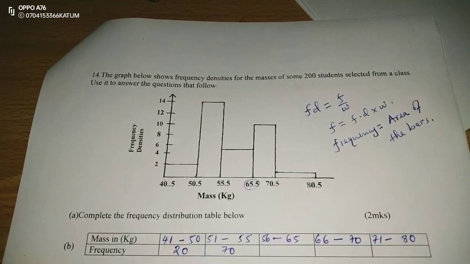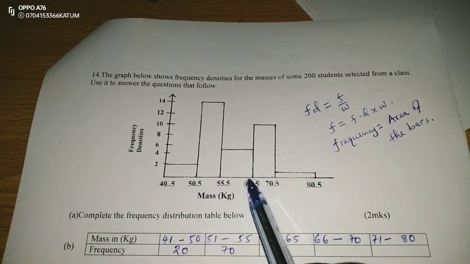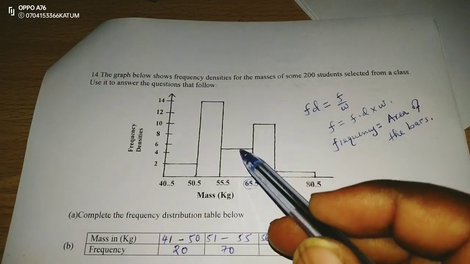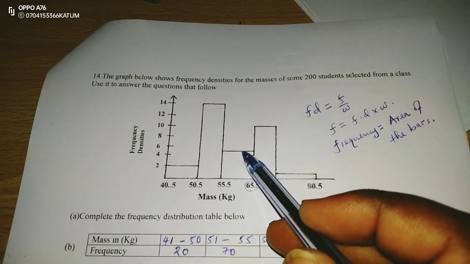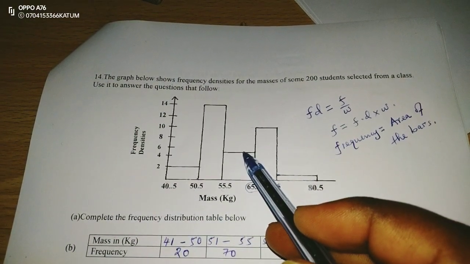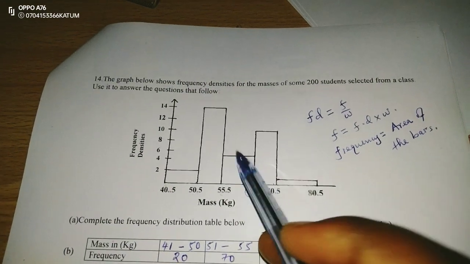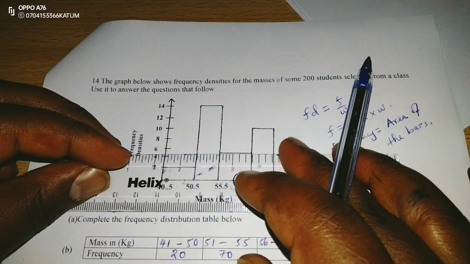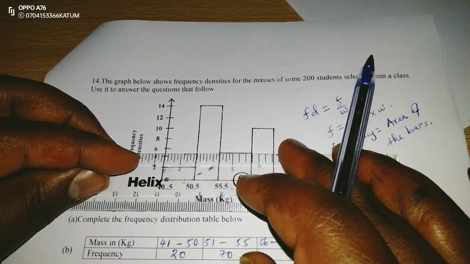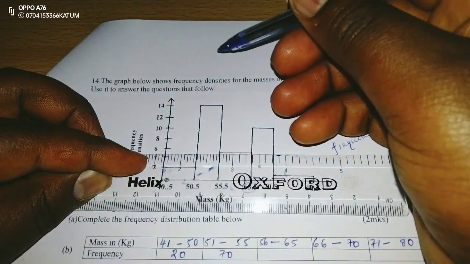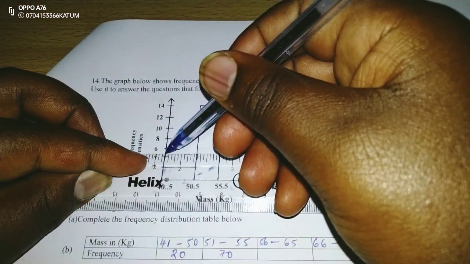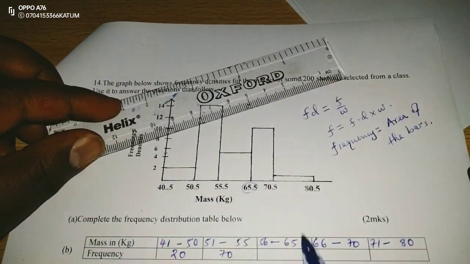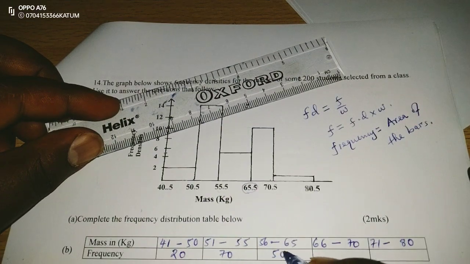Then we again have from 55.5 to 65.5, a width of 10, then upwards up to 6. It might not be 6. You can see this is 5, between 4 and 6 here. So we use a height of 5 and a width of 10 to give us 50.